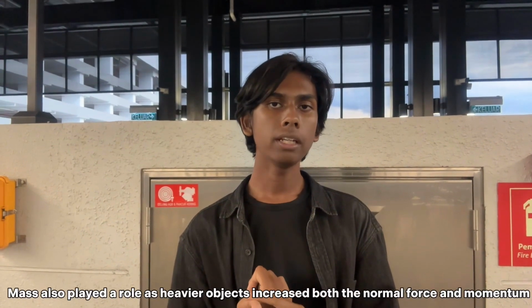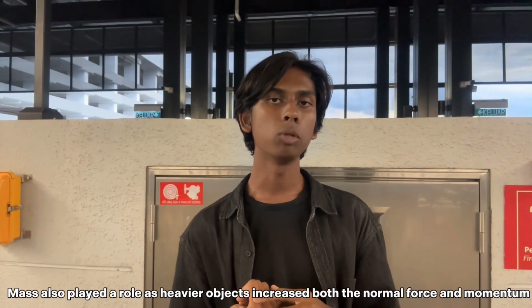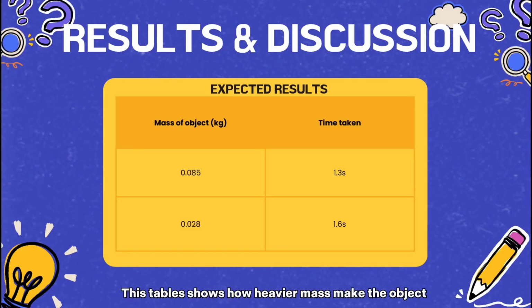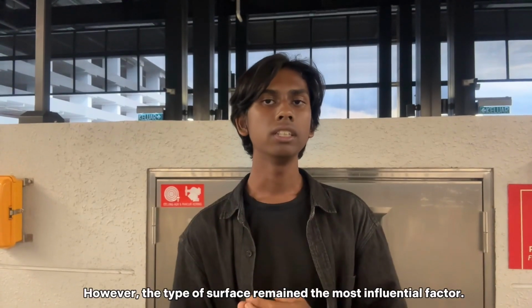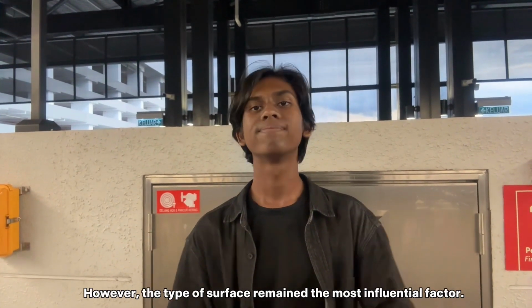Mass also played a role, as heavy objects increase both the normal force and momentum. It slightly affects the motion. This table shows how heavier mass makes the object slide faster. This is because greater mass increases momentum, helping it overcome friction more easily. However, the type of surface remains the most influential factor.